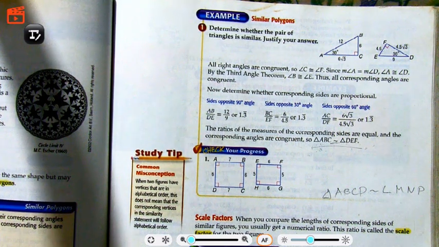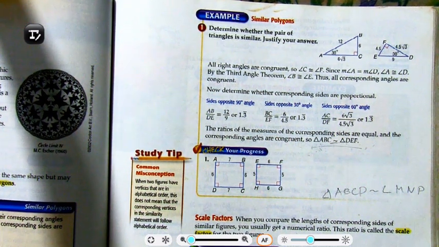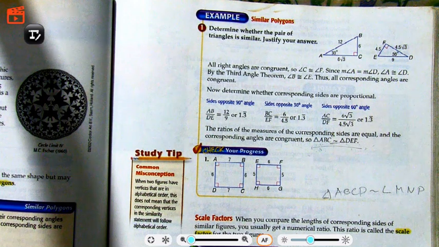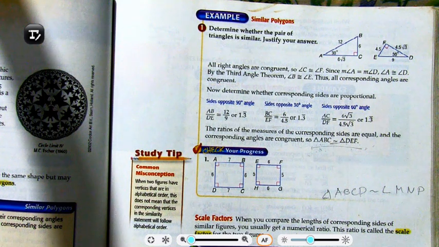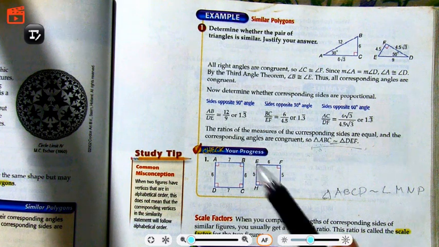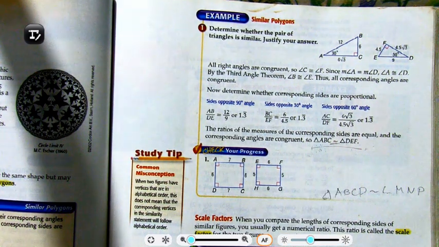Either you get the decimal value or you retain it as a fraction, right? You still simplify it as a fraction. So if you divide, the easiest way is to divide: 1.333, 1.333, 1.333, so all 1.3. That means they are proportional.